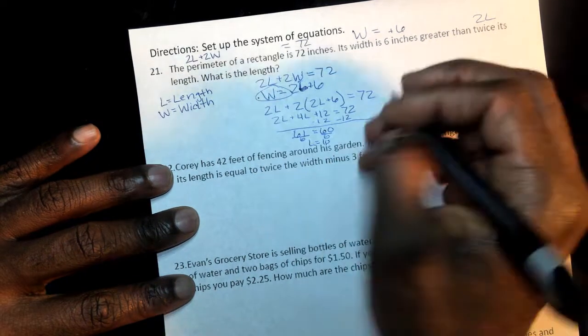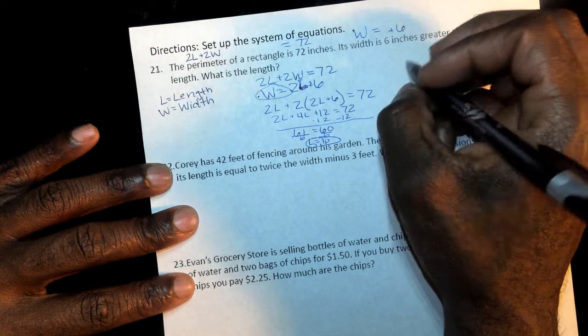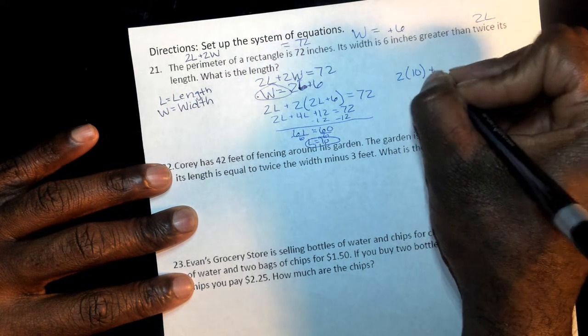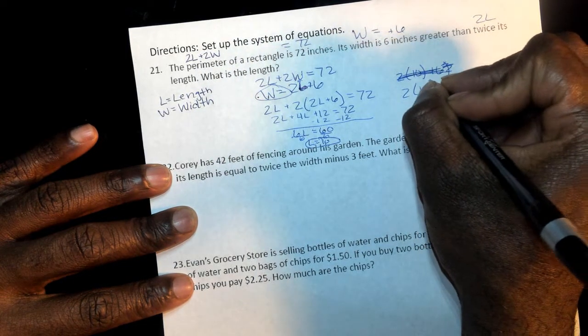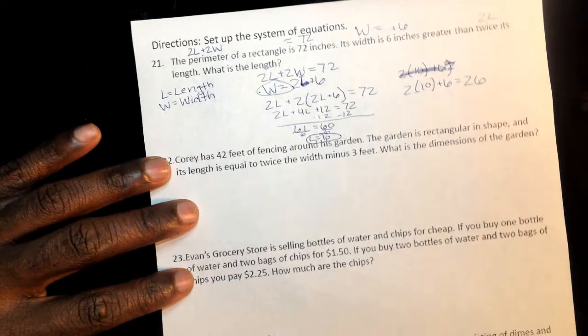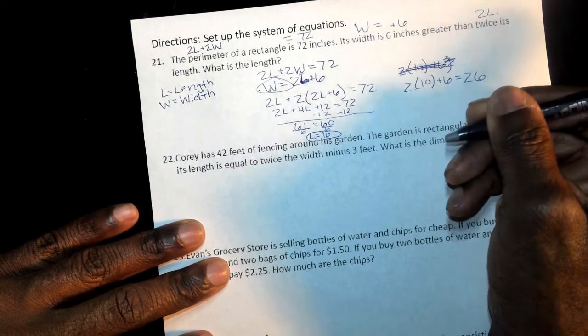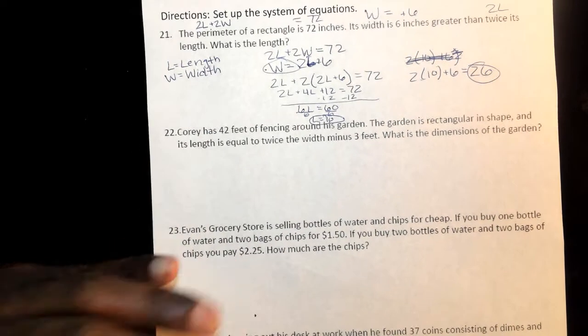Now, we did answer this question because now we know the length is 10. But let's just plug it in to see what the width is, just because we're curious. You got that. 20 plus 6, that's going to be 26. And that is 6 inches greater than twice. So twice 10 is 20, plus 6 is 26. So that is, in fact, a correct answer for the width. But they just wanted the length.